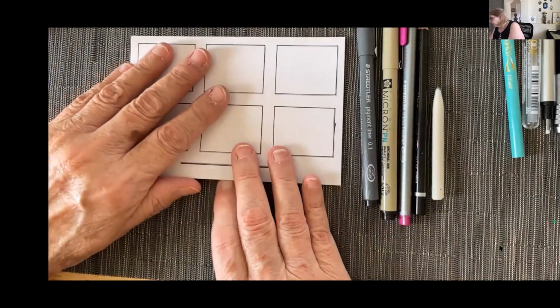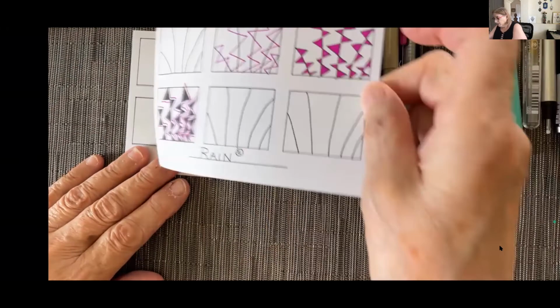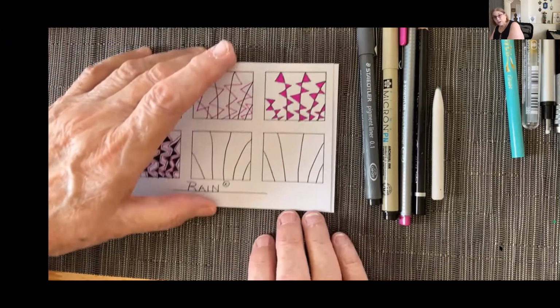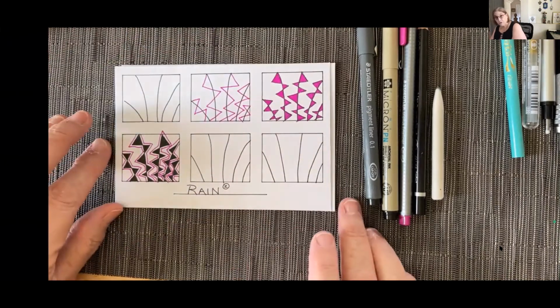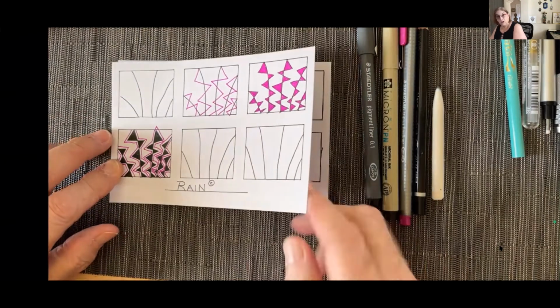Now, yesterday we did rain, and this was the step out that we created yesterday, and it's going in my file box under day 1.